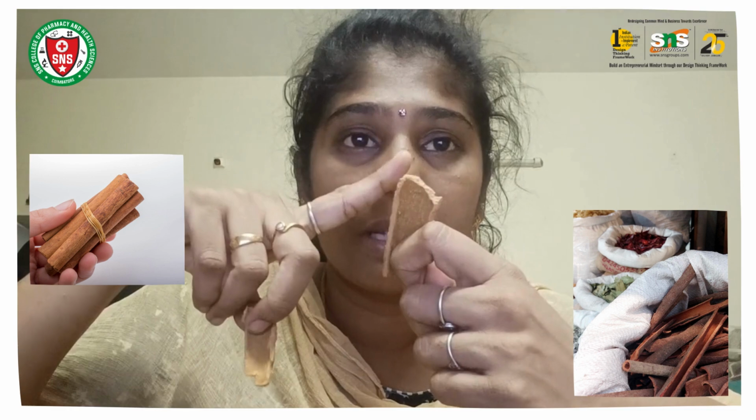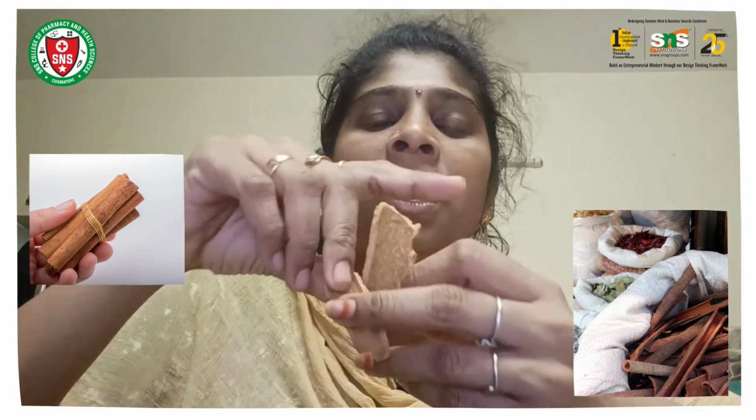So cinnamon is also known as cinnamon bark, kali, dalchini, Ceylon cinnamon, etc. And its biological source is the dry inner bark of shoots of coppiced trees of Cinnamomum zeylanicum or Cinnamomum verum, and it belongs to the family Lauraceae.